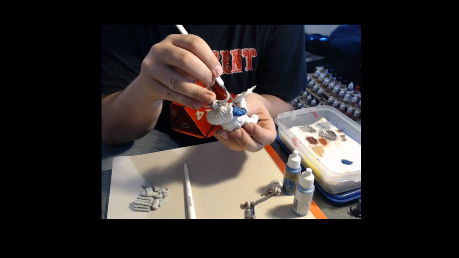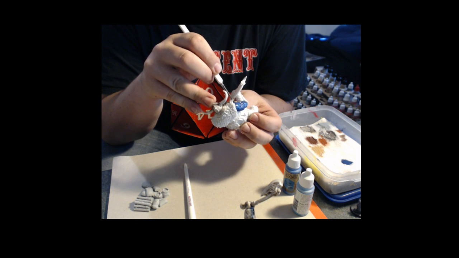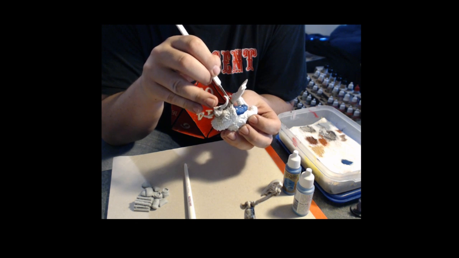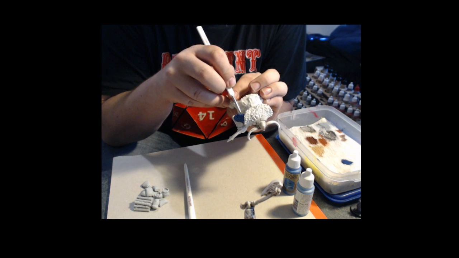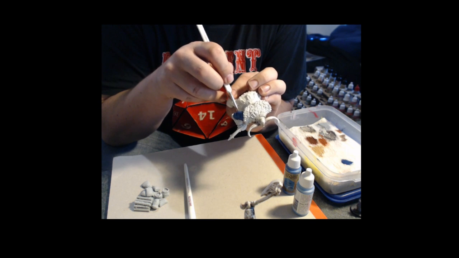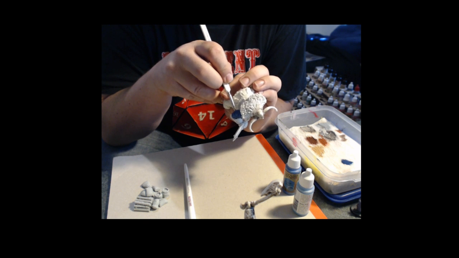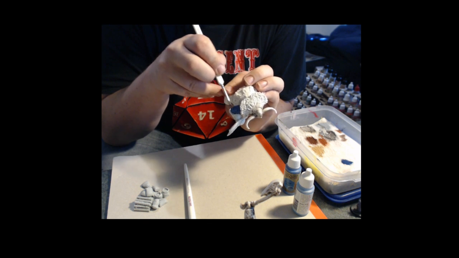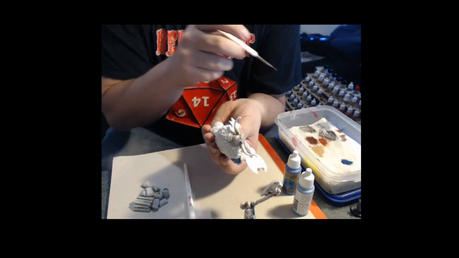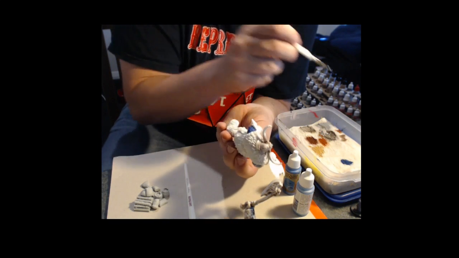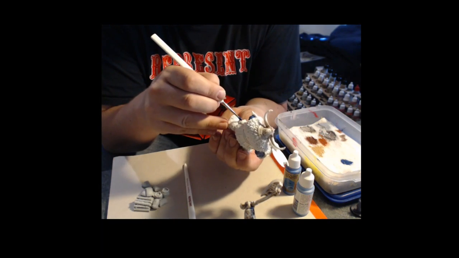There are weird noises coming from outside. Oh, it's a bird, I believe, or a bike. Right, so really dark blue, just one layer.